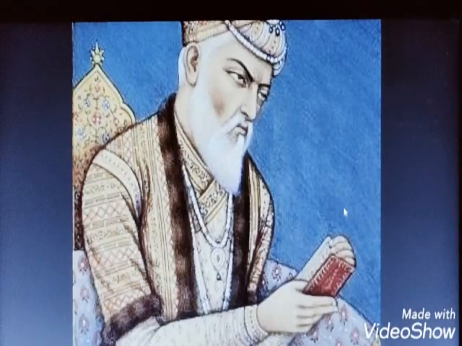When we study the Mughals after Aurangzeb, we know that Aurangzeb had a 50-year rule in the country, and he controlled a large portion of it. But because of his controversial strategy towards religion, it created a kind of dissatisfaction among the public.